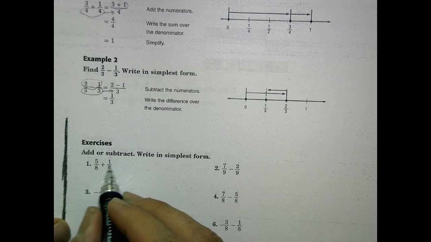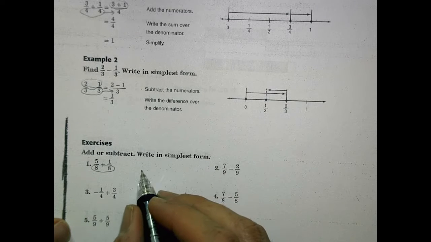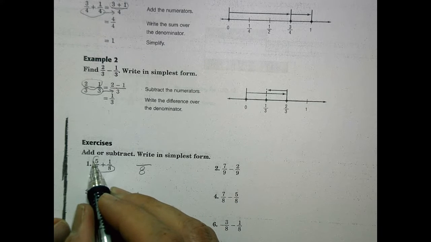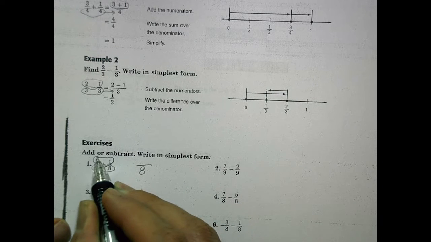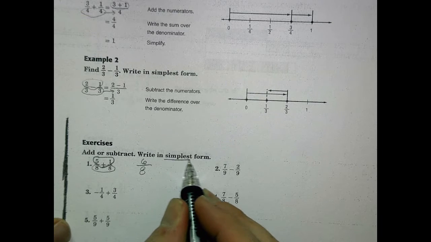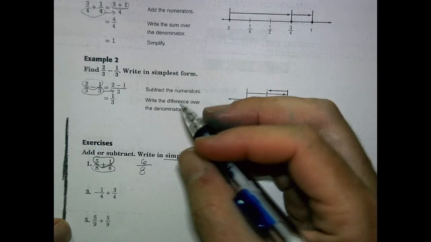Okay, if I have the denominators the same, these are like fractions, and I just keep that denominator as an 8, and then I do the math. The math that's left is to do 5 plus 1. Well, 5 plus 1 is 6. It does say to write in simplest form. So that means I need to think about reducing. To reduce is another step.